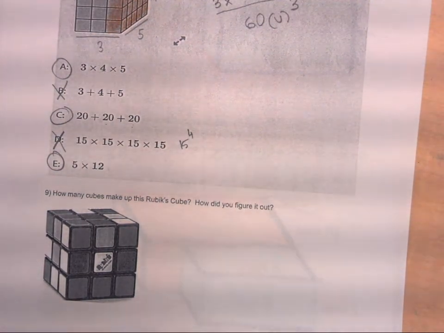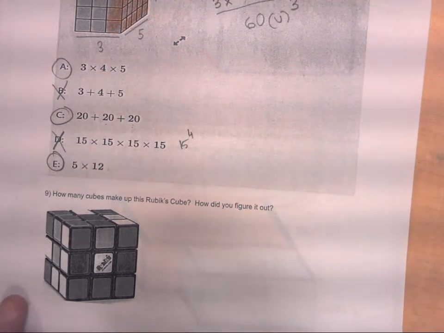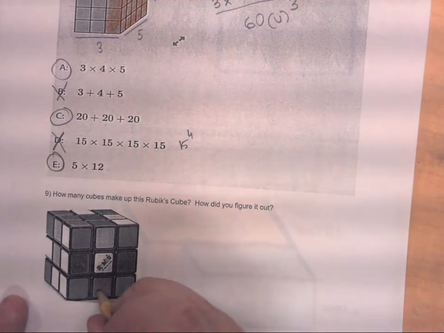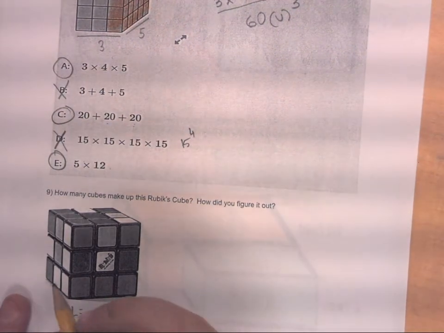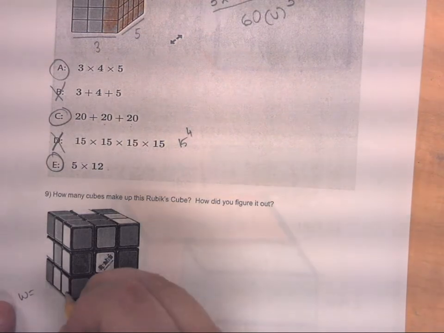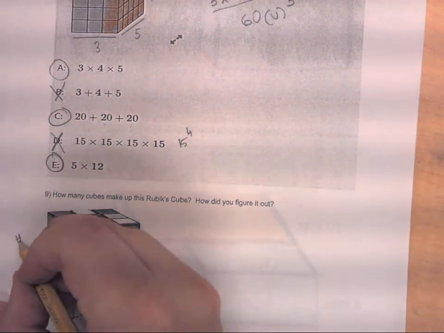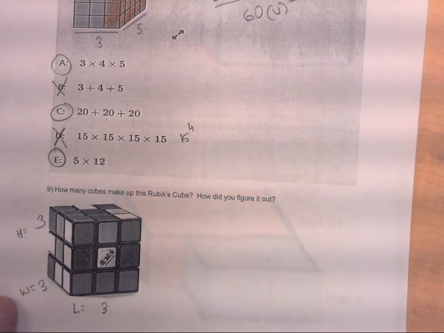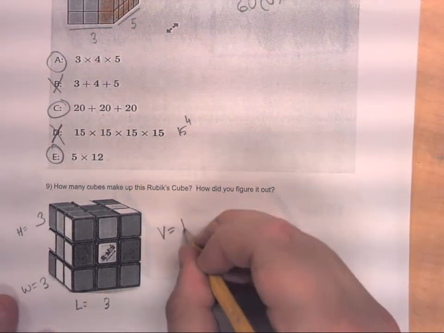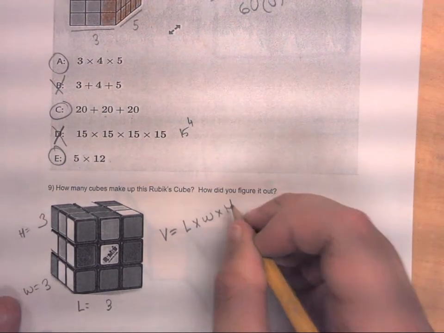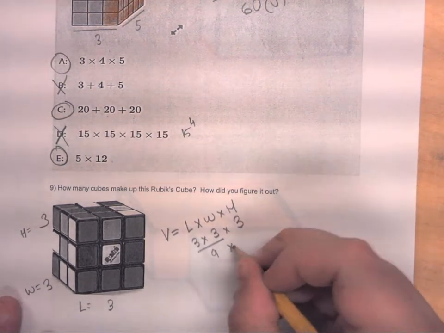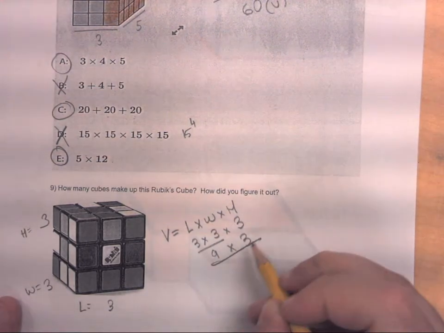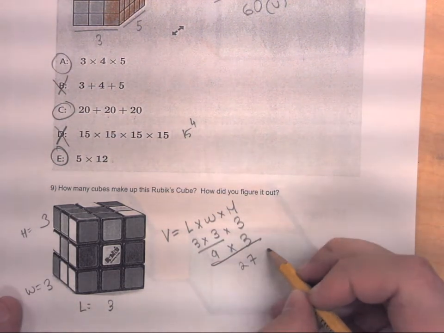The last question, how many cubes make up this Rubik's Cube? How did you figure it out? There are 3 cubes making up the length, 3 cubes making up the width, and then 3 cubes making up the height. If we use the volume formula and plug those values in, we see there are 27 cubes.